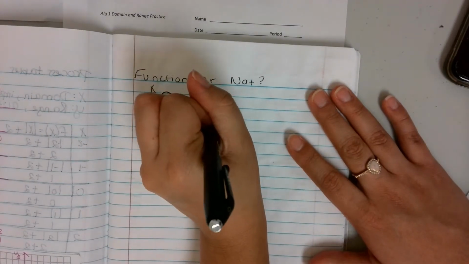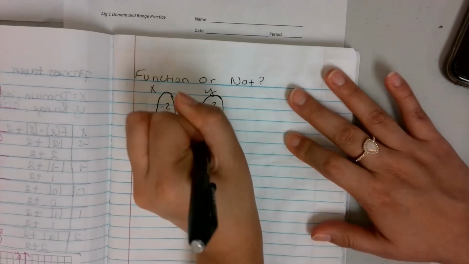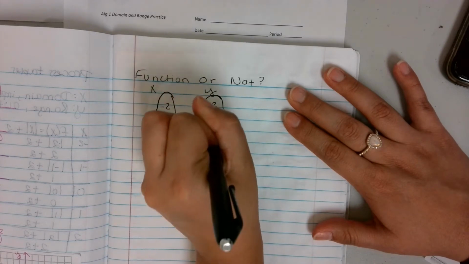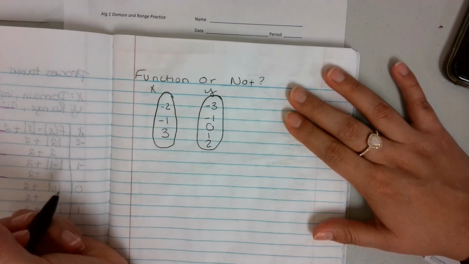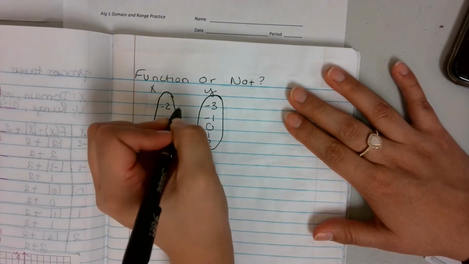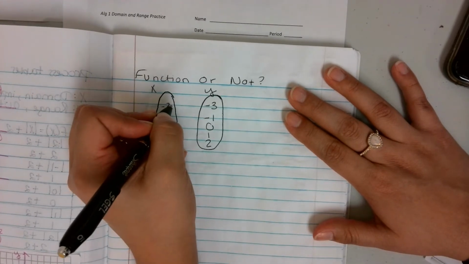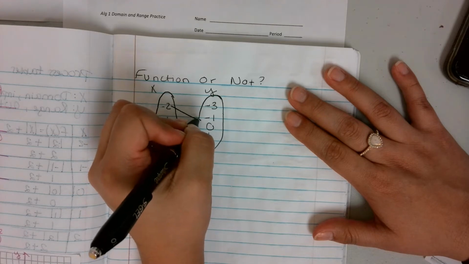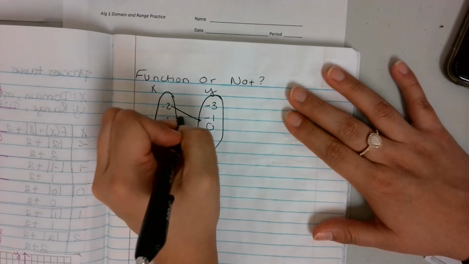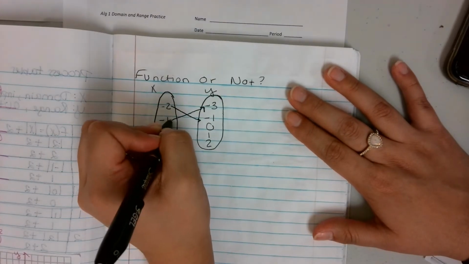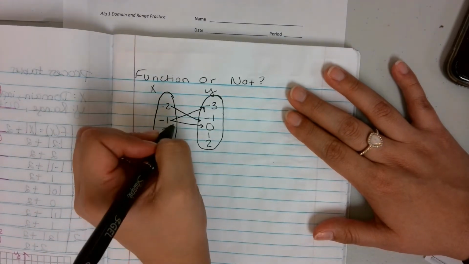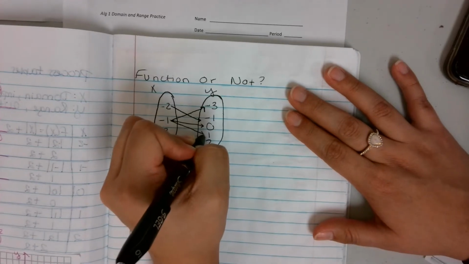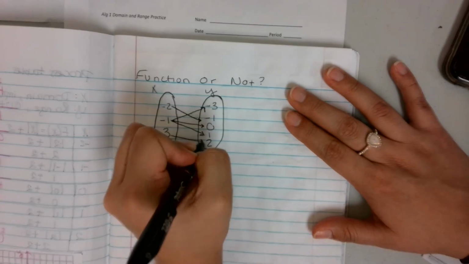We're going to say -3, -1, 0, 1, and 2. And so now we're going to pair them up. So let's give -2 to -1. Let's give -1 to -3 and -1 to 0. And let's give -1 to +1, and that leaves 3 to 2.